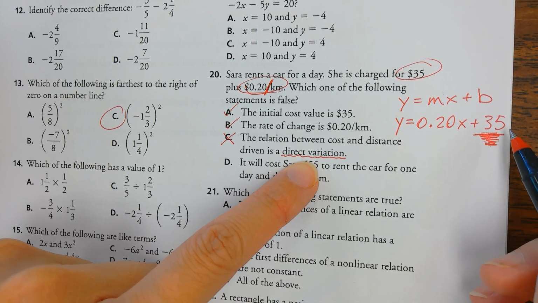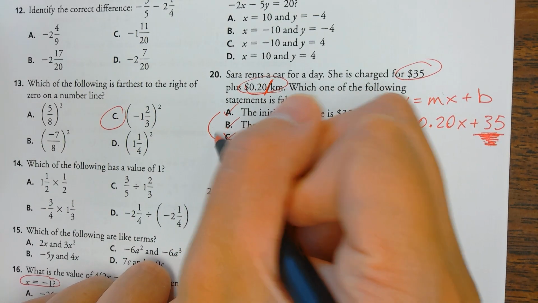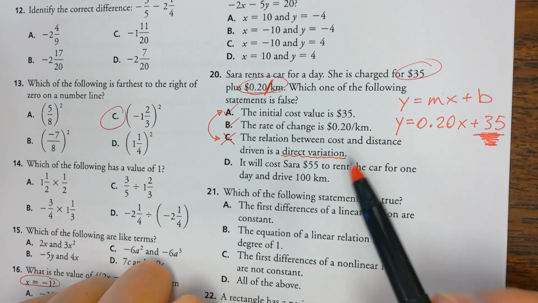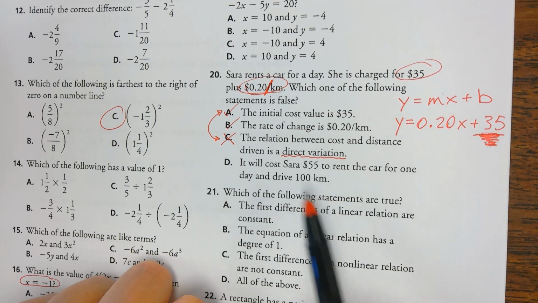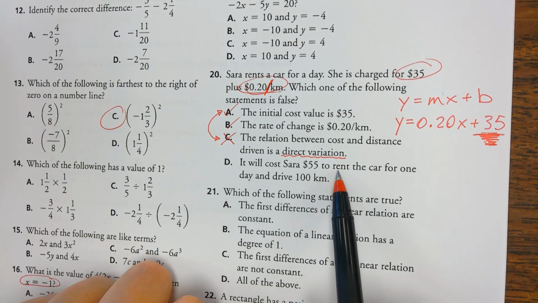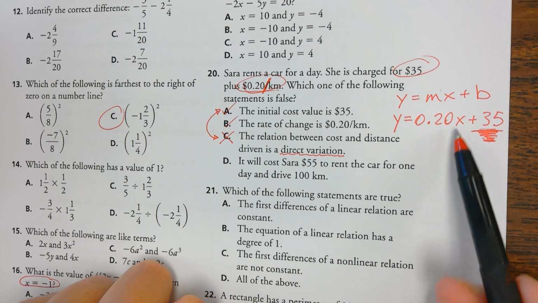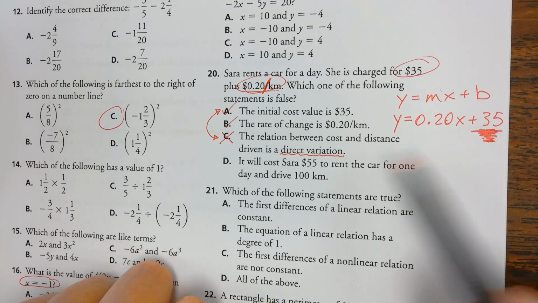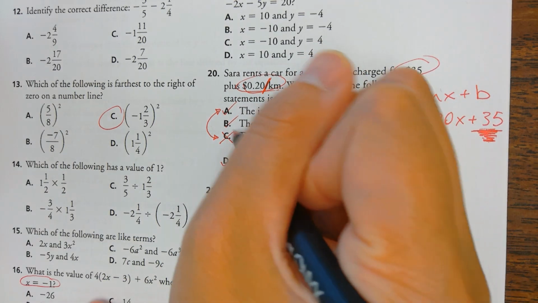So basically A and C, they're like the opposite of each other. If it's a direct variation, it means that it has no starting cost. And then it will cost Sarah $55 to rent the car for 1 day and drive 100 kilometers. So if you do 0.20 times 100 plus 35, you should get 55. All right, so the answer right here is C.